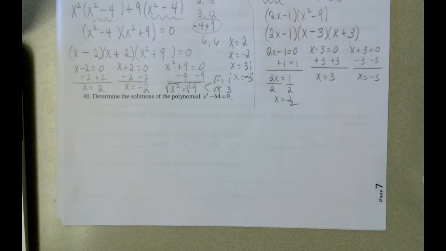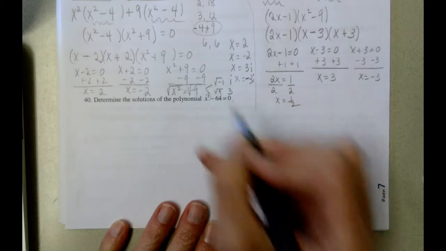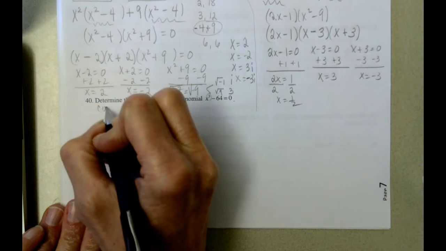Determine the solutions of the polynomial x cubed minus 64. Well, we need to start this one by factoring. We are going to have three solutions because the exponent here is a 3. And this is going to be a factoring cube / SOAP problem.